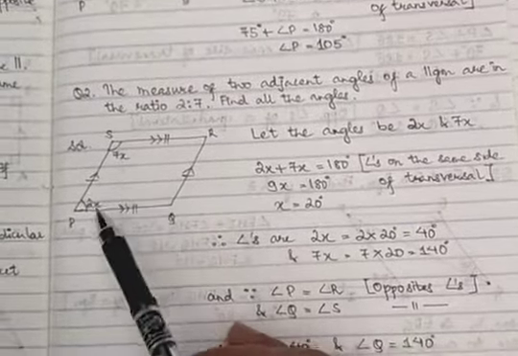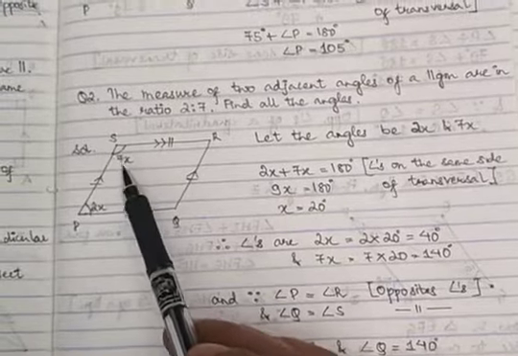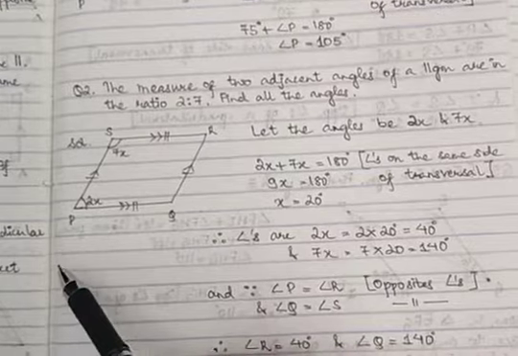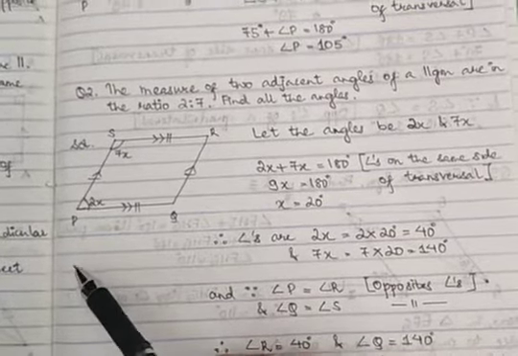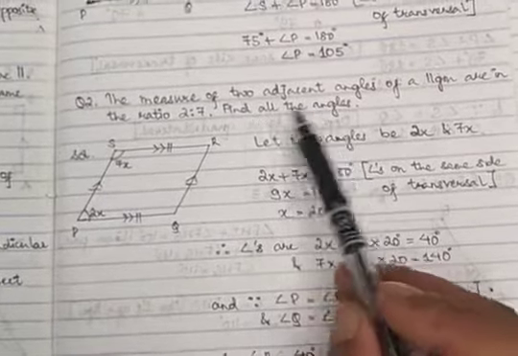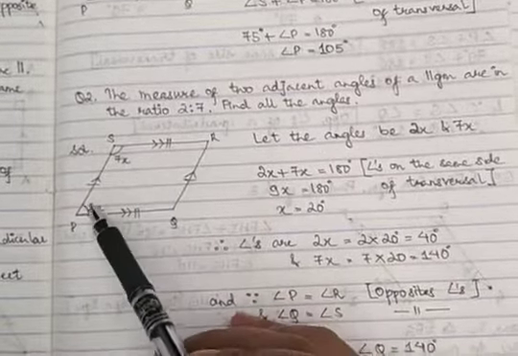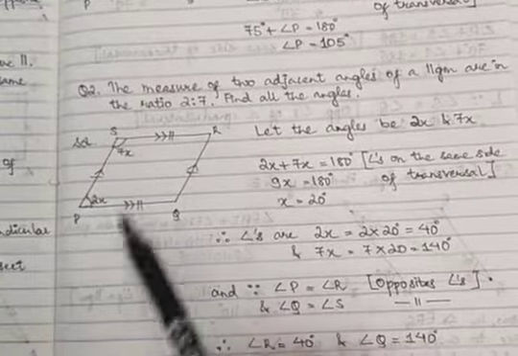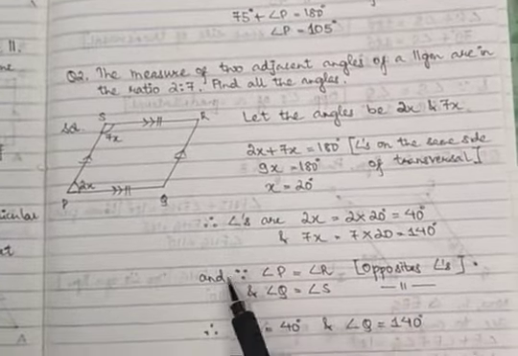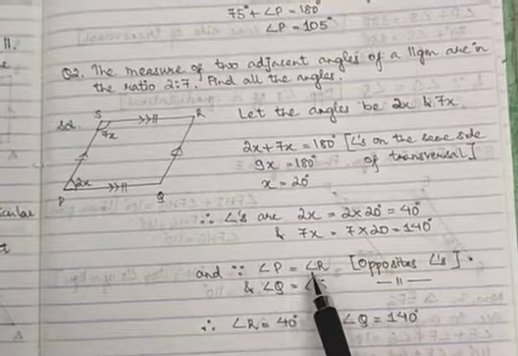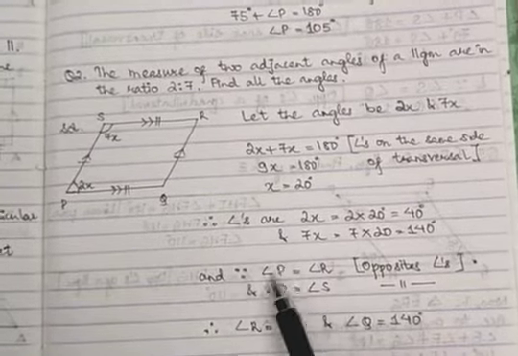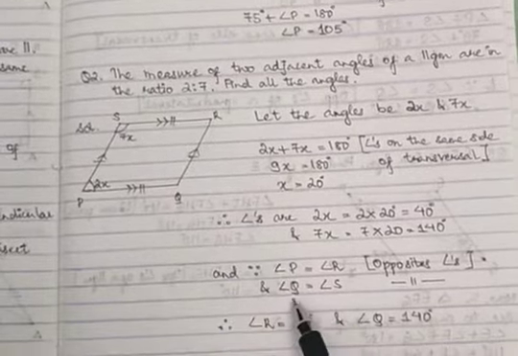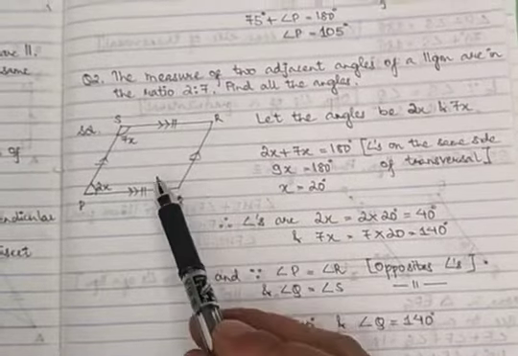Now, okay, I got these two angles: S as 140 degrees, and this angle, 2x, as 40 degrees. Now what do I know in a parallelogram? The opposite angles will also be equal, since we need to find all the angles, isn't it? Till now we got two angles, but now it's very easy for us, because we know the opposite angles of a parallelogram are equal as well. So we can simply write, angle P is equal to angle R, isn't it? Also, angle Q will be equal to angle S.